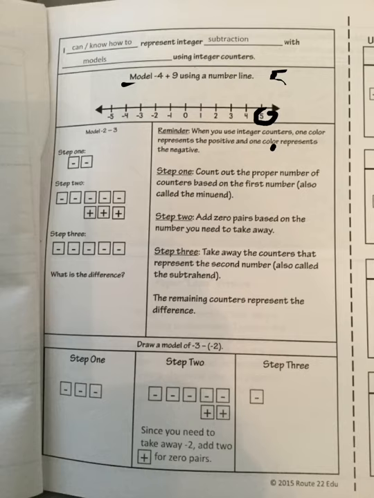Let's look at our next section. We have negative 2 minus 3. There's our negative 2. That's my step 1, which is here. Negative 2. Step 2, it says negative 3.